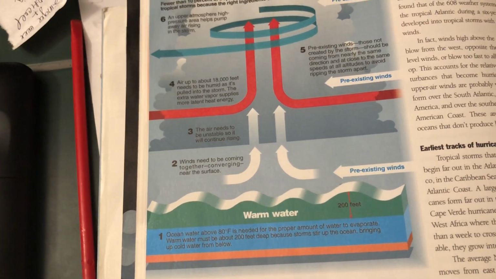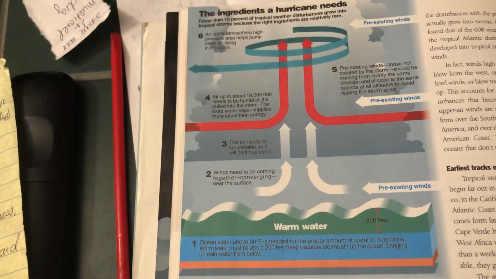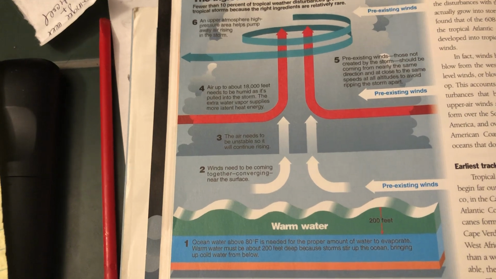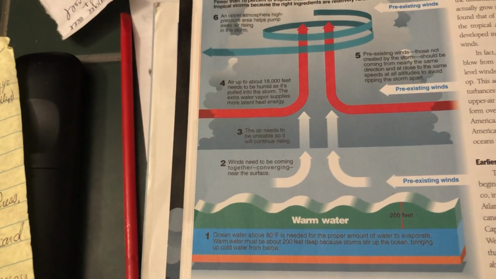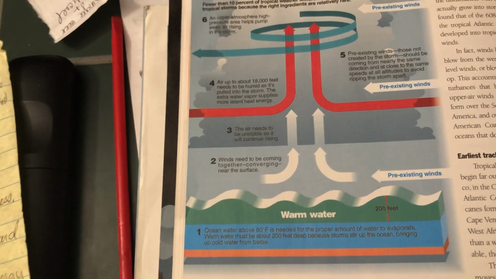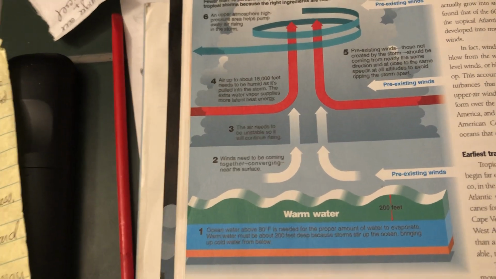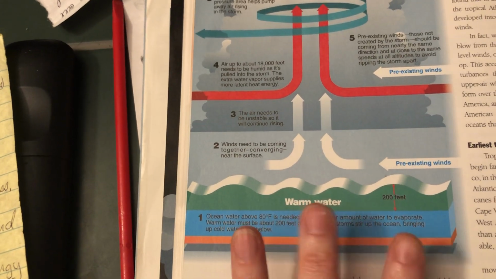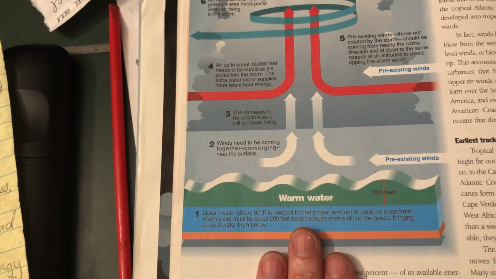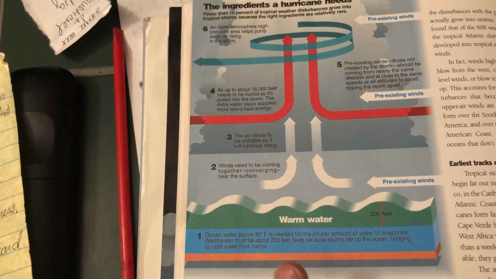So no wind shear, all right? And then you've got to have, of course, very humid air, which you're only going to find over oceans. As that starts to condense, that's going to give you the latent heat of condensation. There's your energy source for the hurricane. So the original energy source is always going to be the water. Okay, the warm water is the key to hurricanes. Once you run out of warm water, it's going to fall apart.